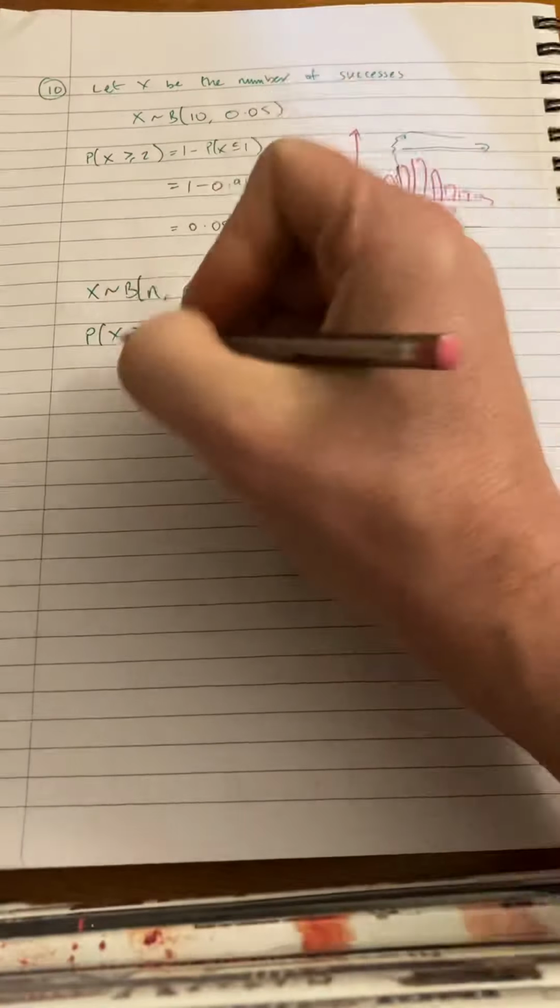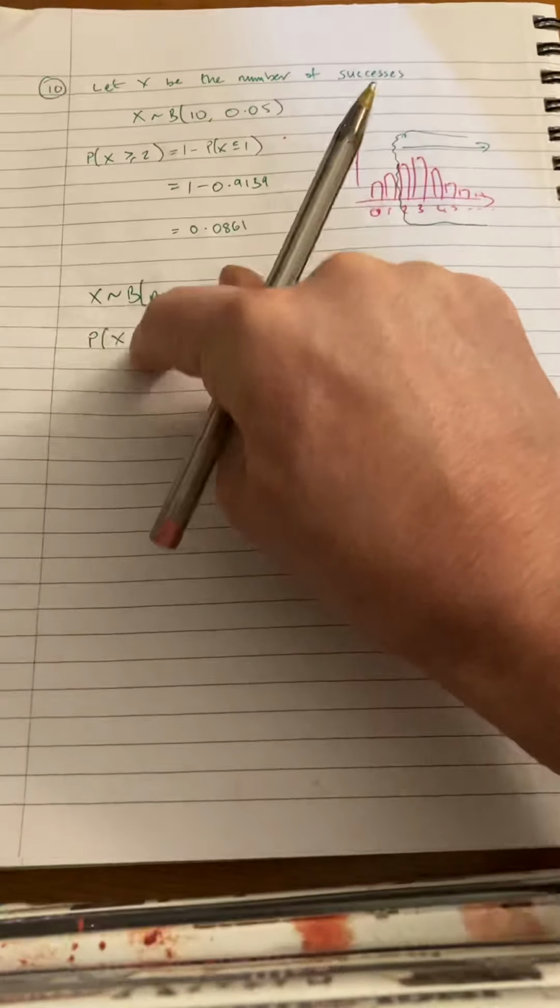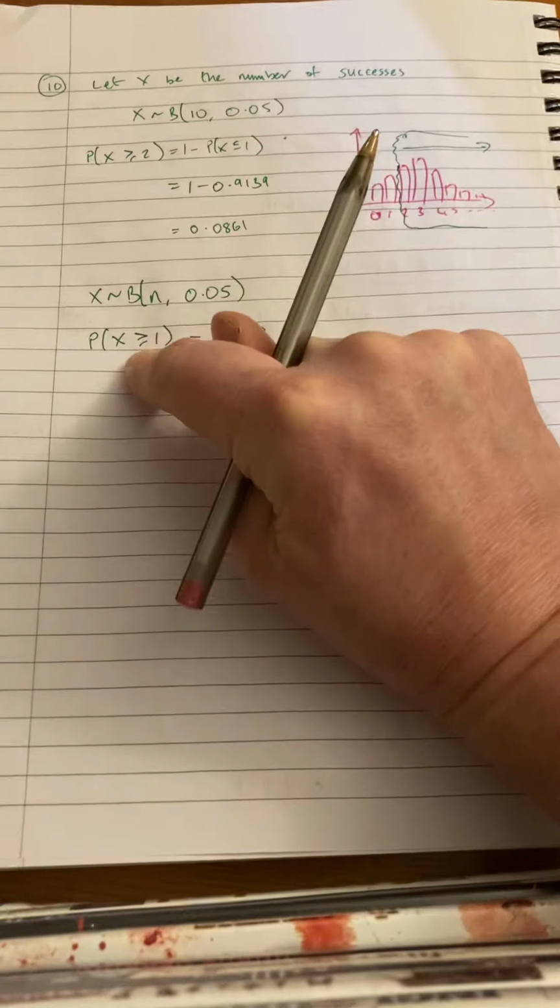Right, now, what does this mean, guys? This is so important. X being at least 1, so at least 1 success. I'm going to draw a bar chart. I don't know how many bars I've got. We'll never draw them all anyway, do we? 0, 1, 2, 3, and so on. Okay, so there's what we've got.